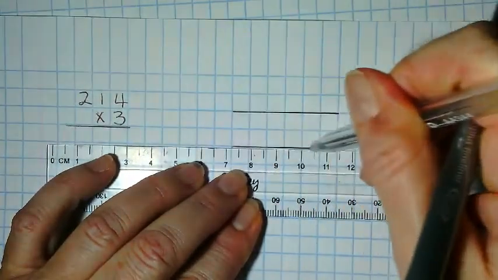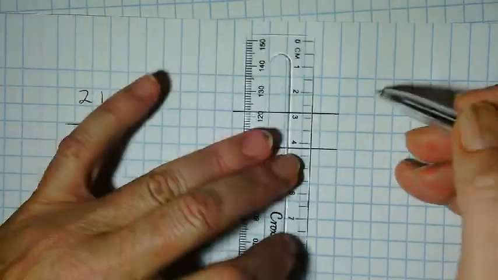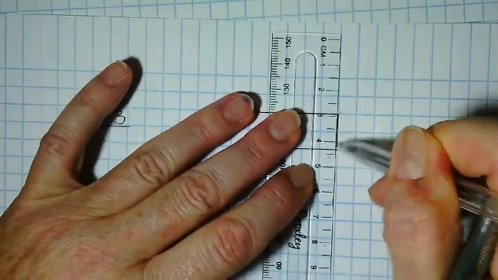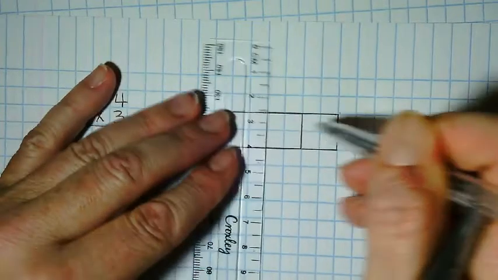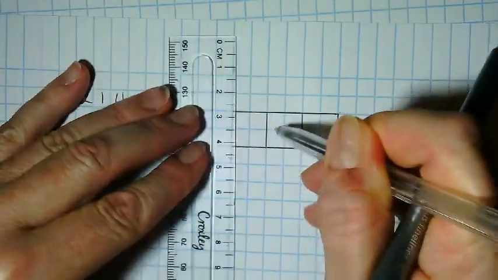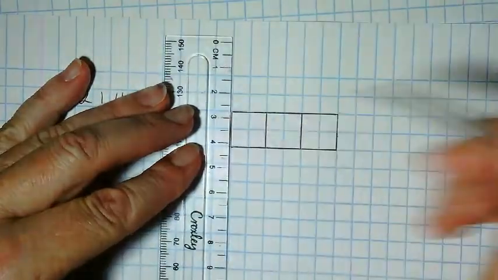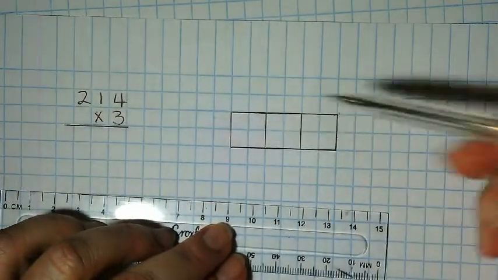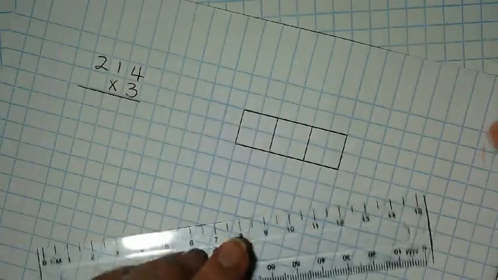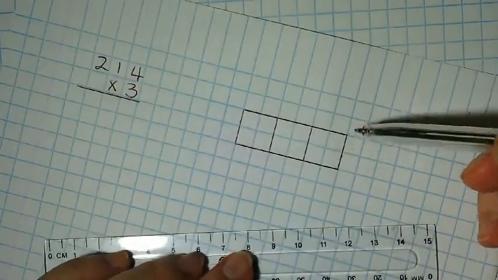So first of all, we're going to draw a rectangle. You can do it with me, or if you want to, you can pause and see what I'm doing, or rewind and then go back and see what I did. So first we made a rectangle with 4 squares inside, and now that's horizontal and vertical lines.